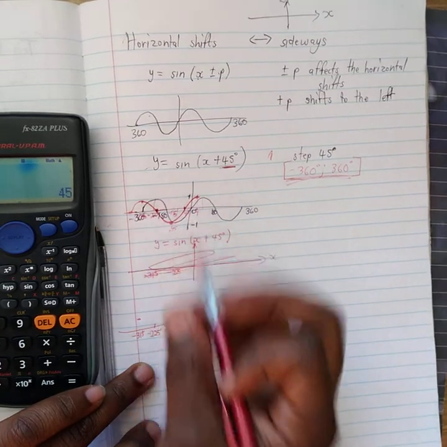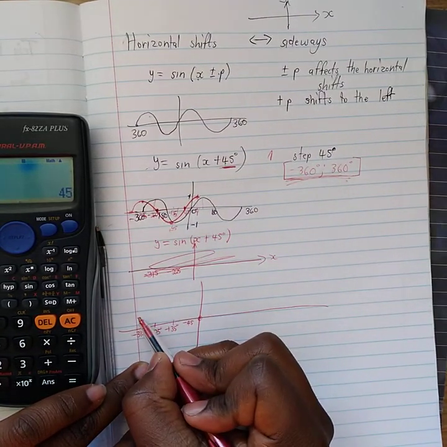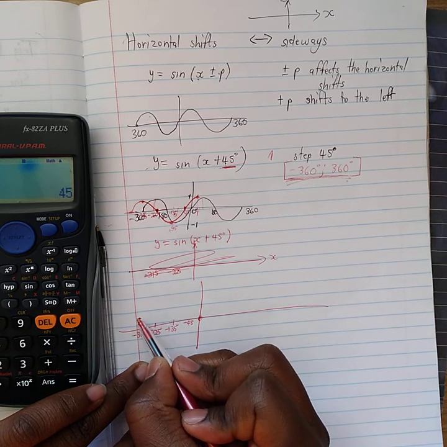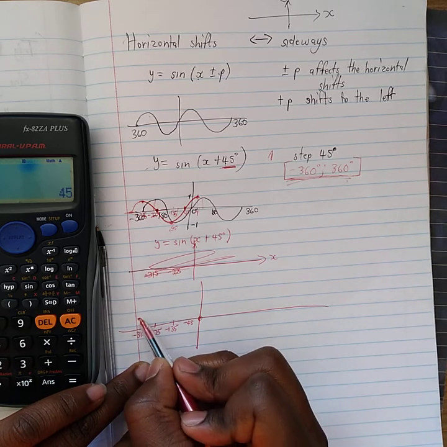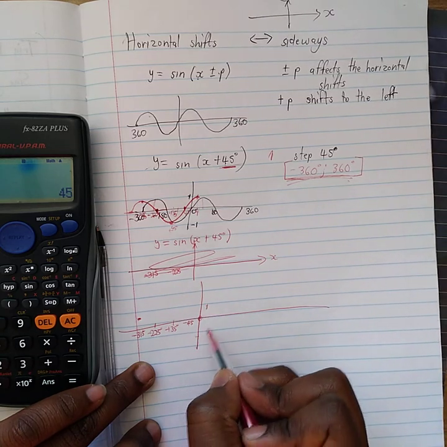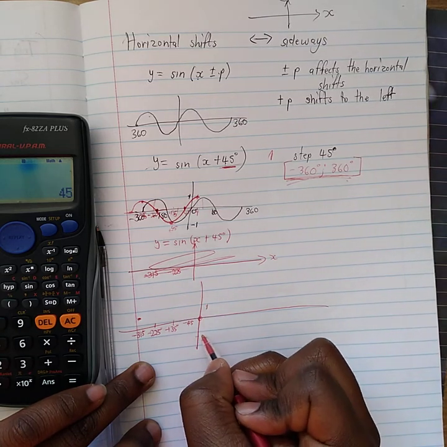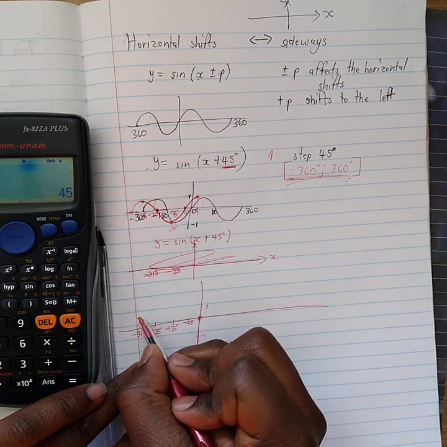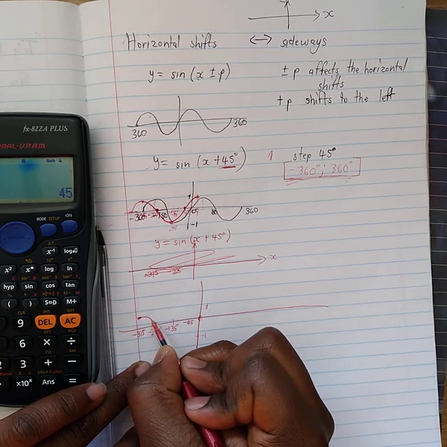So 405 doesn't fall within that range, so we're now focusing only on this part. So it's going to be something like starting here, we know this is 1, this is negative 1. Forget about my scale, just focus on what is going on.